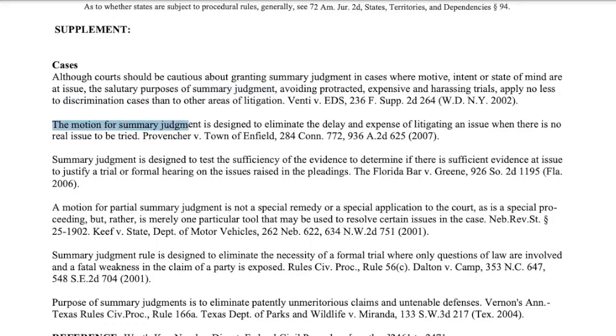The motion for summary judgment is designed to eliminate the delay and expense of litigating an issue where there is no real issue to be tried. Summary judgment is designed to test the sufficiency of the evidence to determine if there is sufficient evidence at issue to justify a trial or formal hearing on the issues raised in the pleadings. Florida Bar versus Green, 2006.